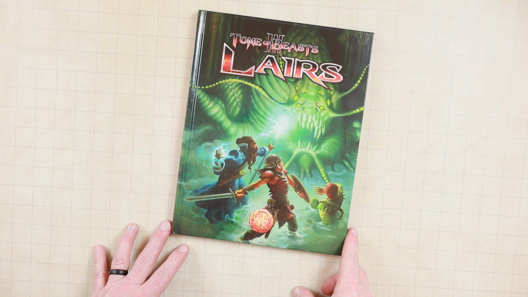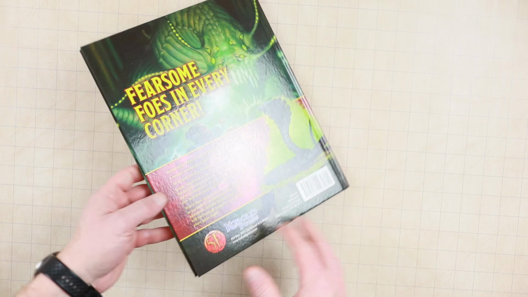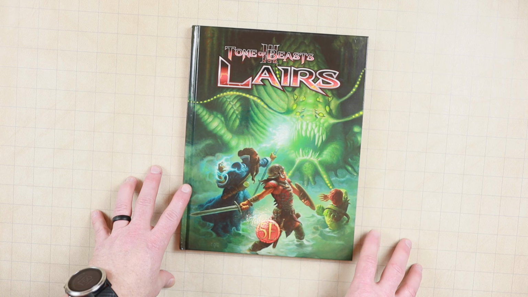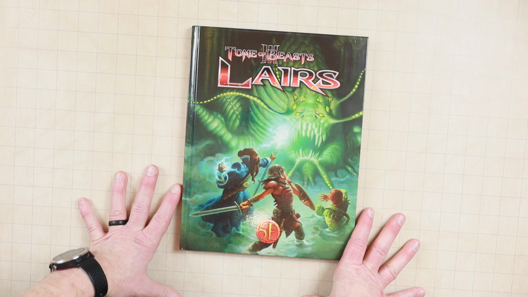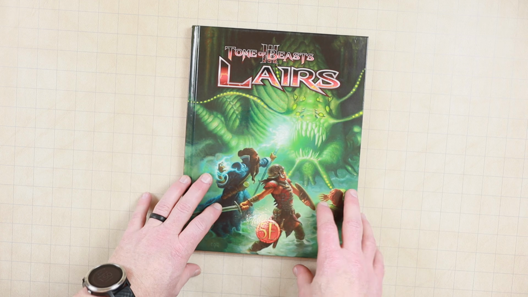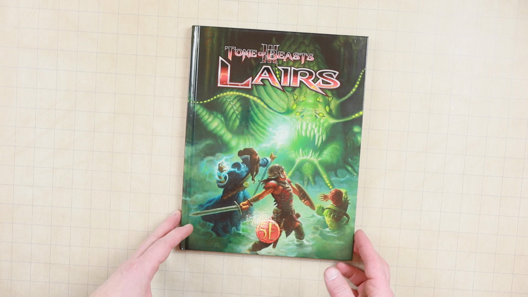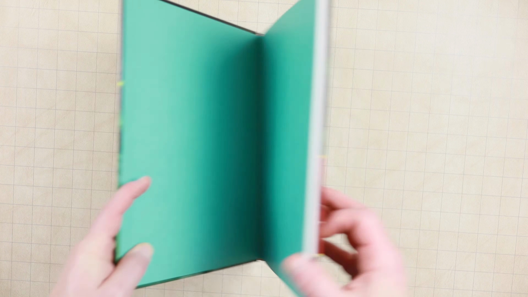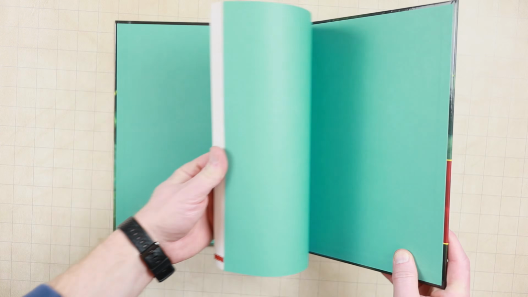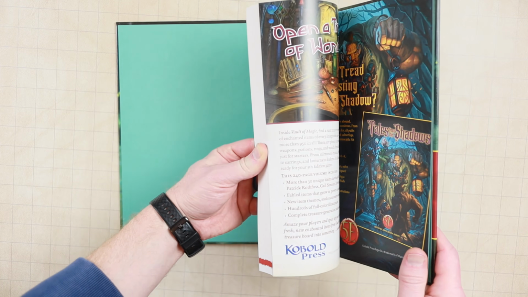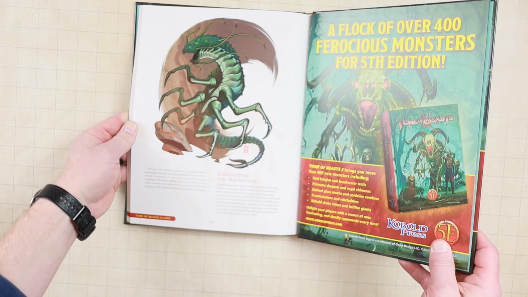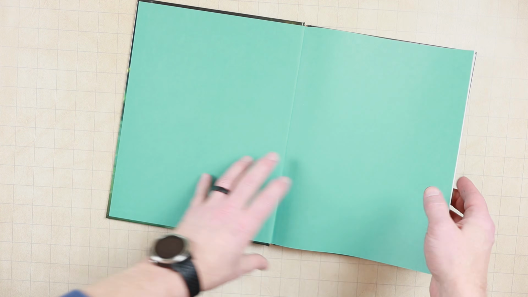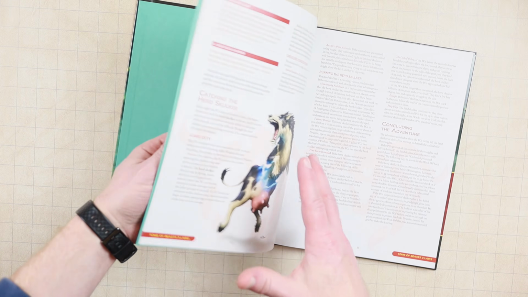Up next, the Tome of Beasts 3 Lairs. Similar to other Kobold Press Kickstarters, this is a book of adventures that feature monsters from the Tome of Beasts 3 in this case. So let's take a peek inside. We have page count coming in at 154 pages. And let's see what we have.